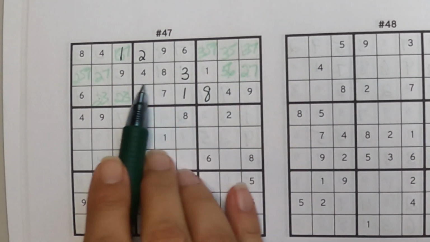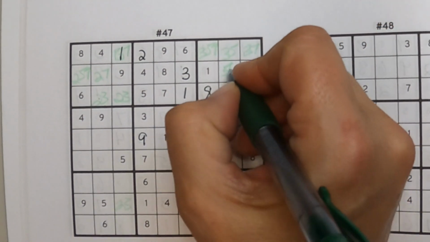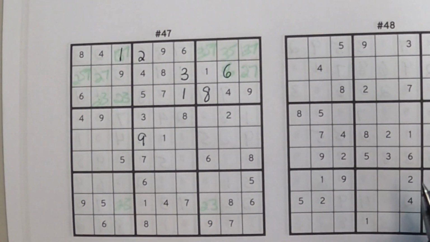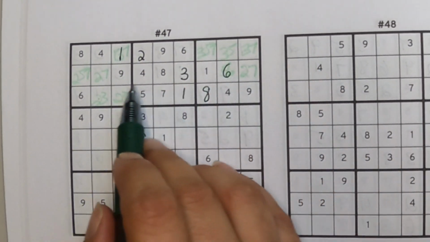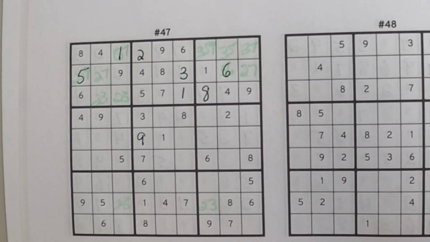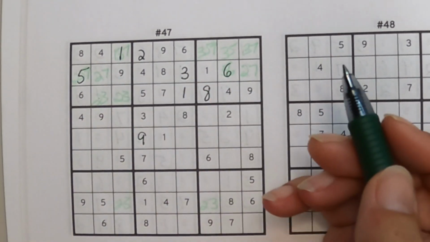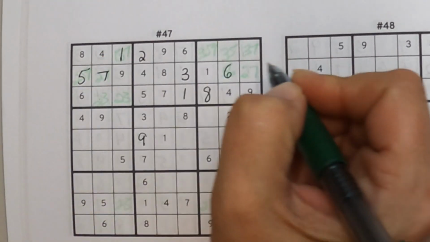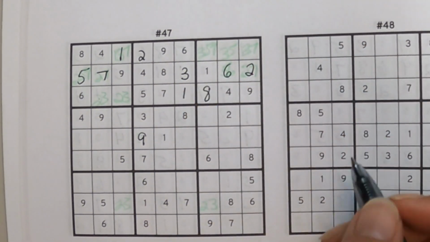But if we look in that row, the only place our 6 can be is here. And then if we look again, the only place our 5 can be is here. And for this box, the only place the 7 can be is here, and that makes this our 2.